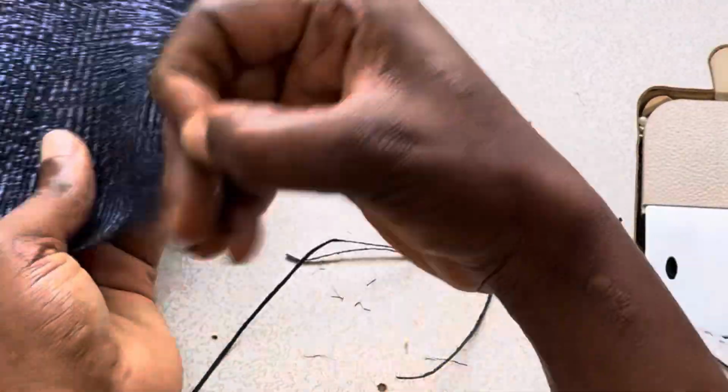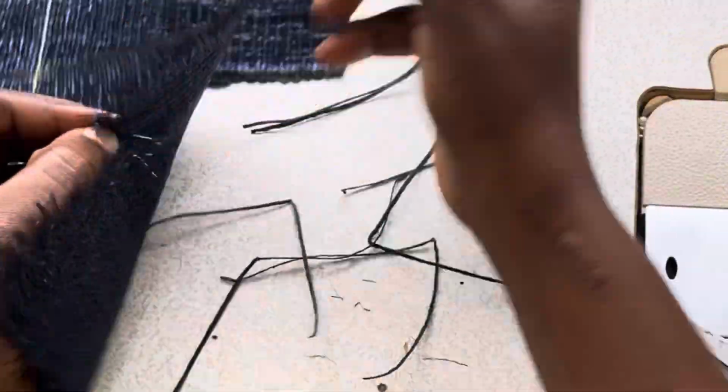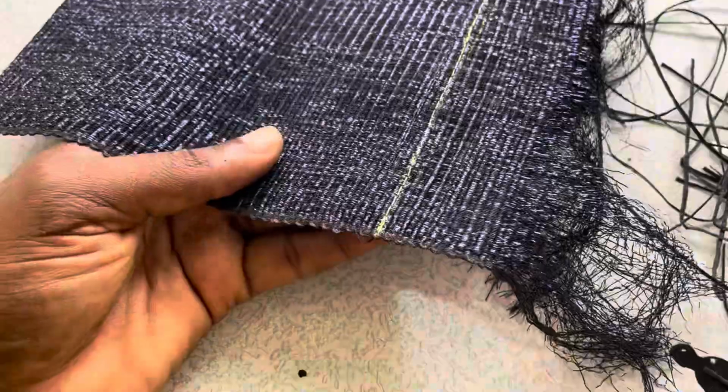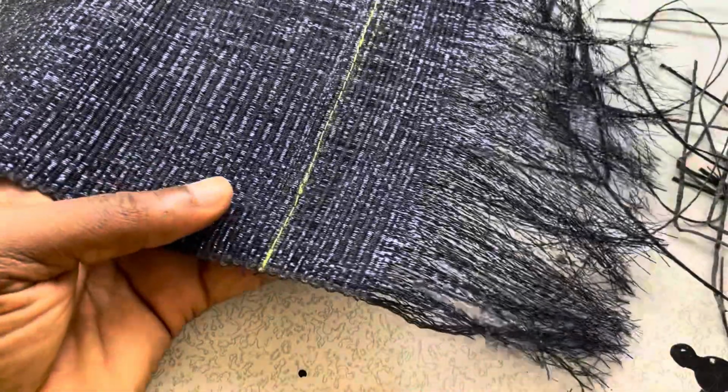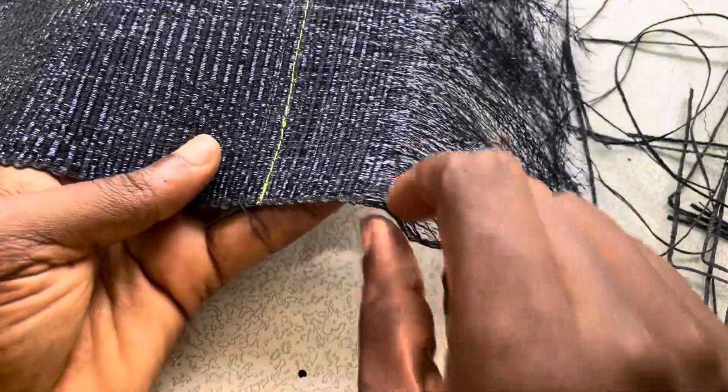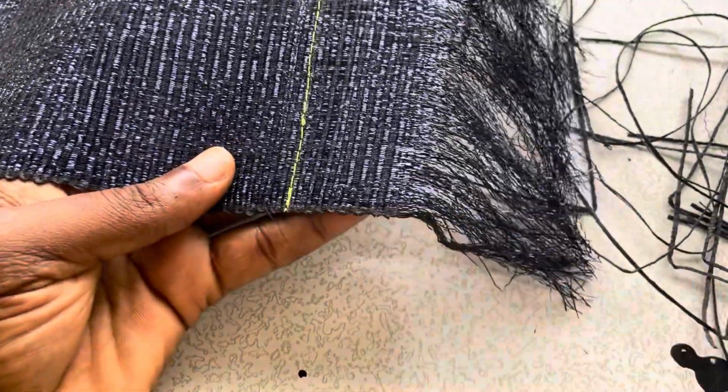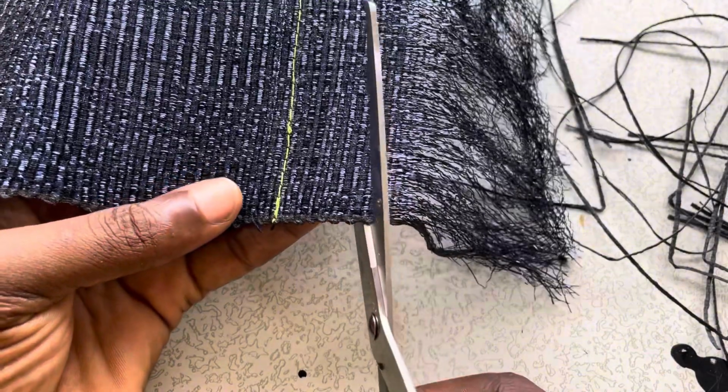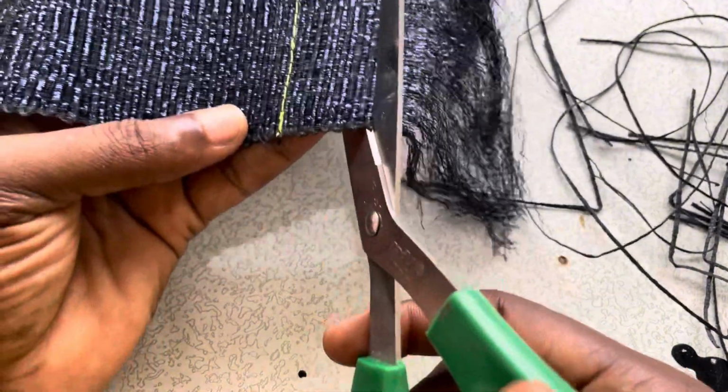Just keep pulling it out like this. It may take a little bit of time, but it's something that is easy. It's quite easy to do. Now, if you are pulling it out and it seems as if the thread at the edge is not coming off, what you will do is, I'm going to bring it close to the camera so that you can see what I'm about to do.